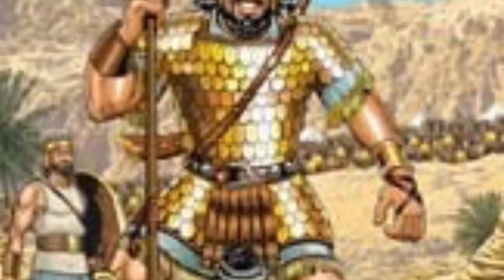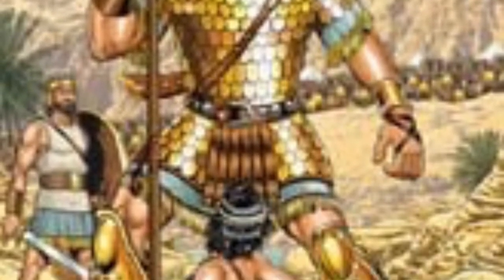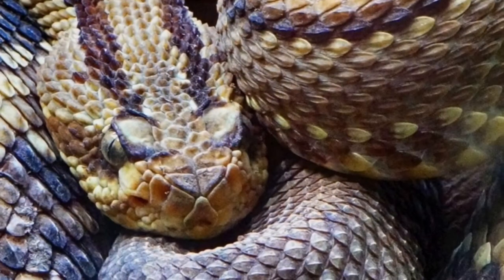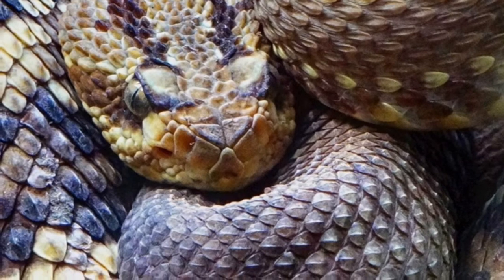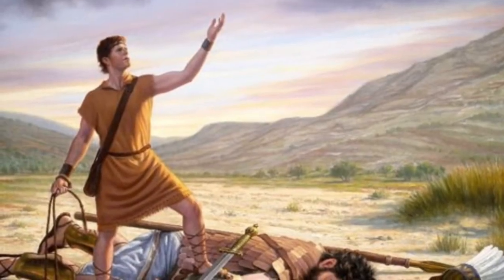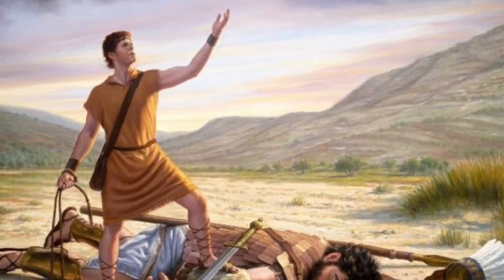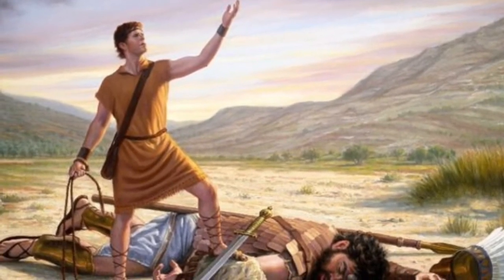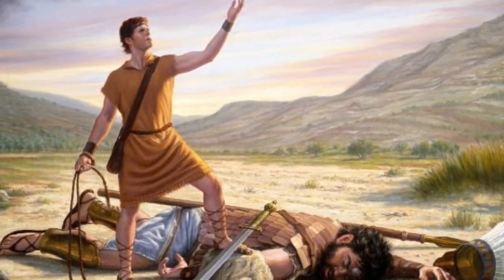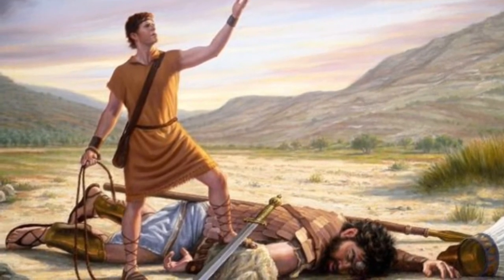Remember when David killed Goliath? Goliath was covered in armor like the scales of a serpent. David, by faith, slung a stone to the forehead of Goliath. Then he took Goliath's sword and cut off his head. The serpent was dead. David later became the head of Israel. He is a type of Jesus.